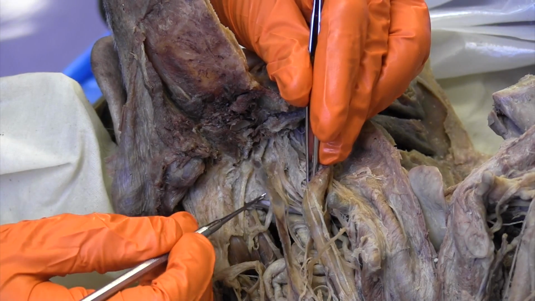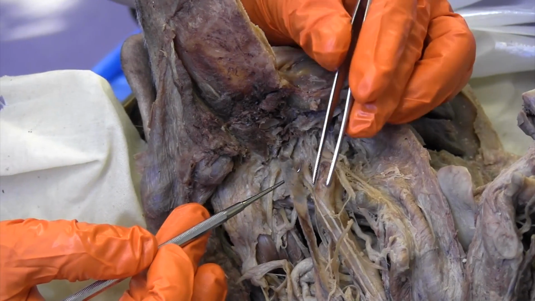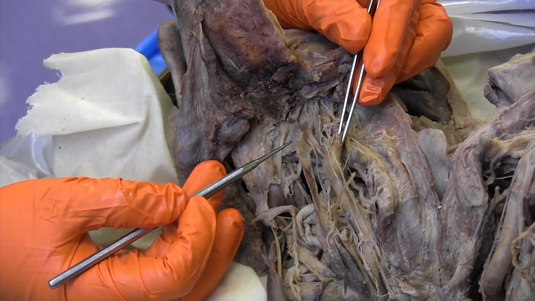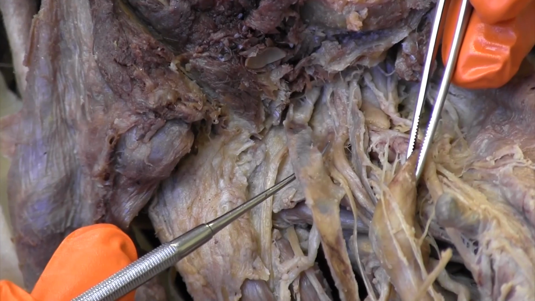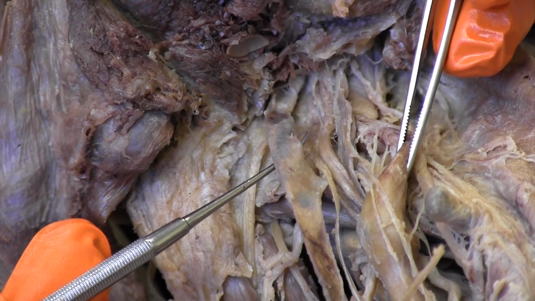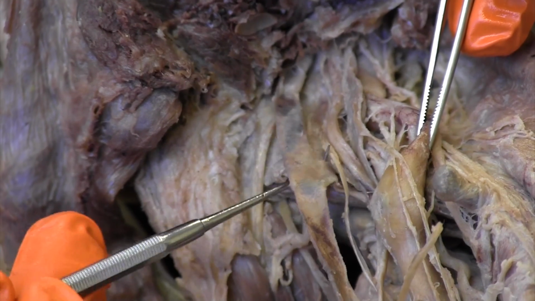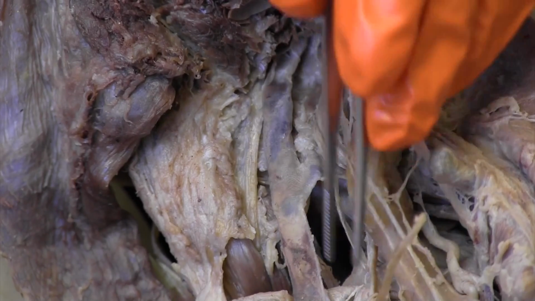Just to be complete, let's identify this structure here. This is our internal jugular vein. Poor thing's still sticking around, so it is possible to see this back here as well.